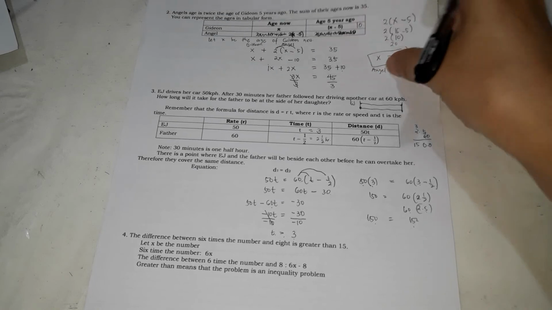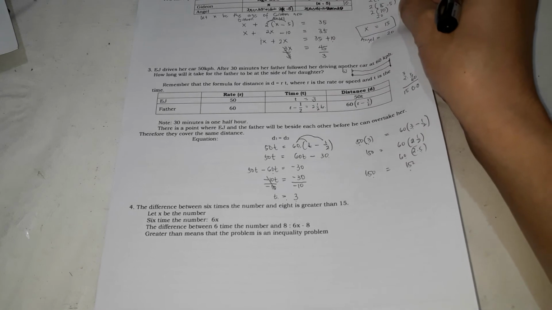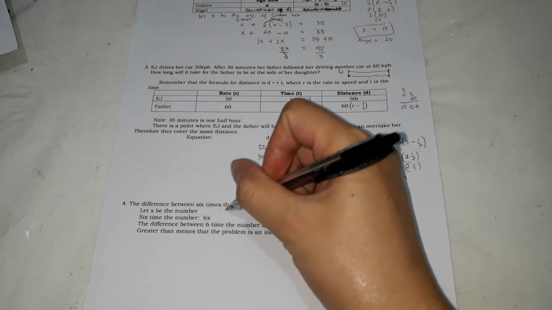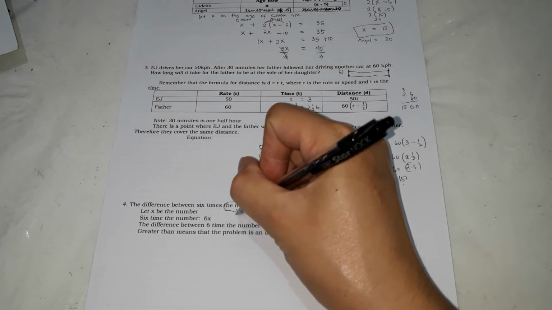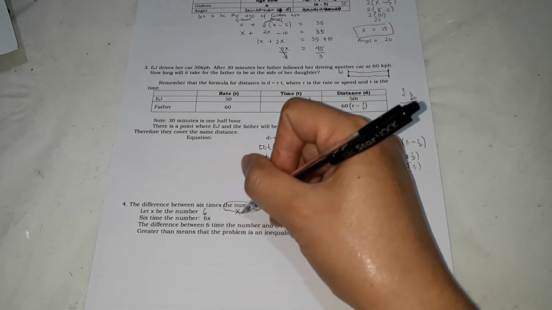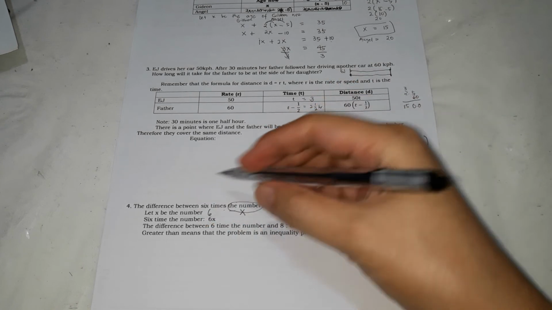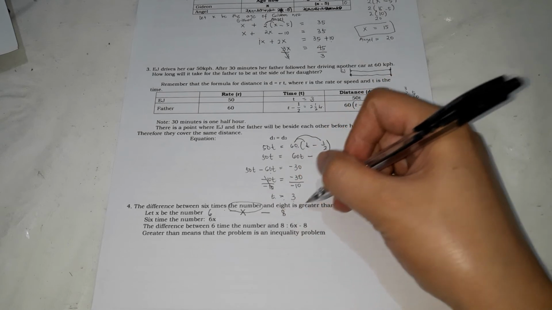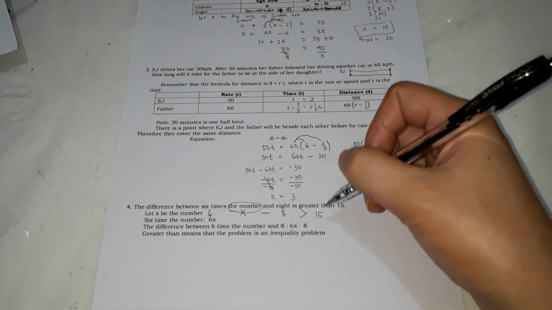Problem number 4. The difference between 6 times the number and 8 is greater than 15. The difference between 6 times the number, because we don't know the number, so we're gonna make it as x. So x, 6 times the number is 6x and 8. The difference is minus. So 6x minus 8 is greater than 15.